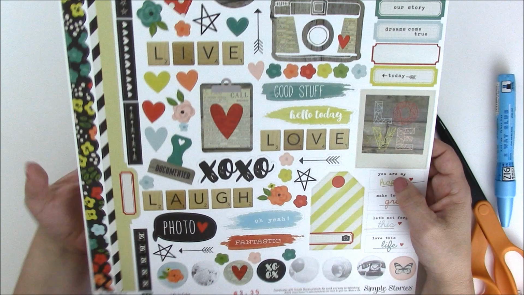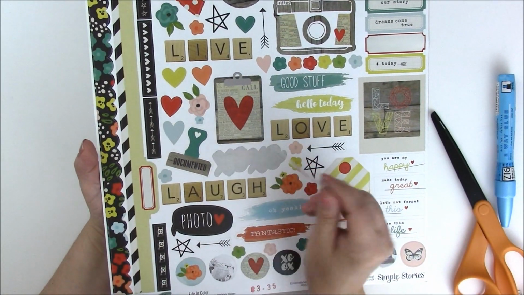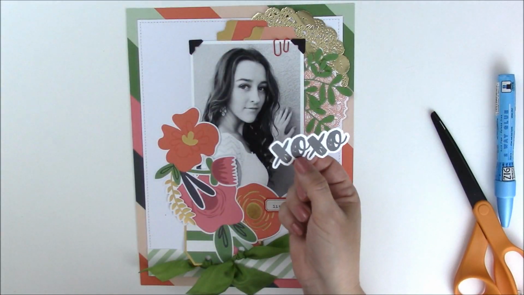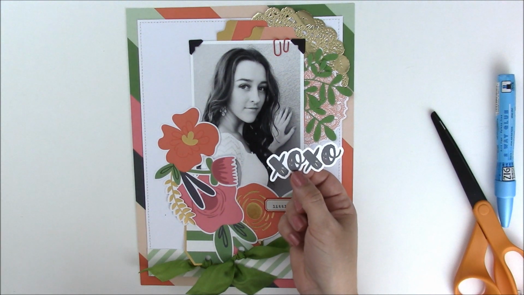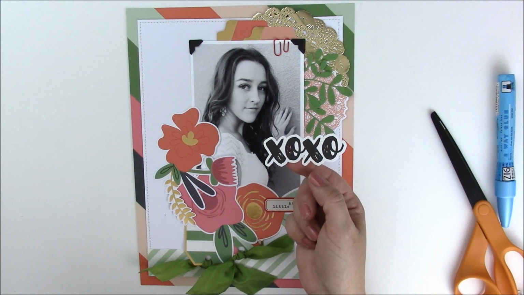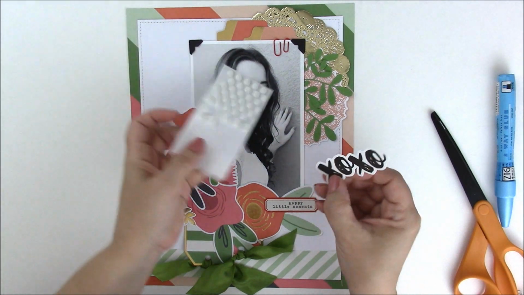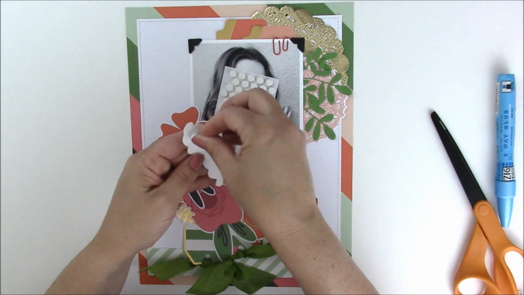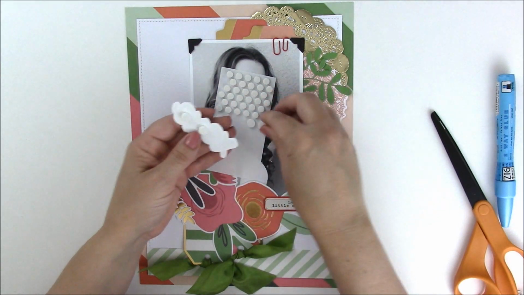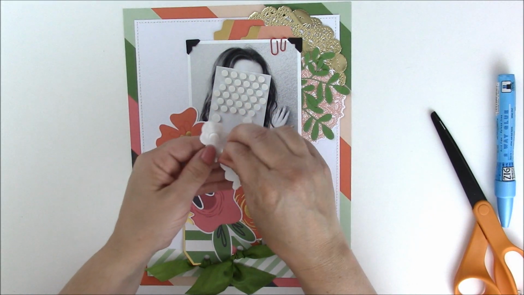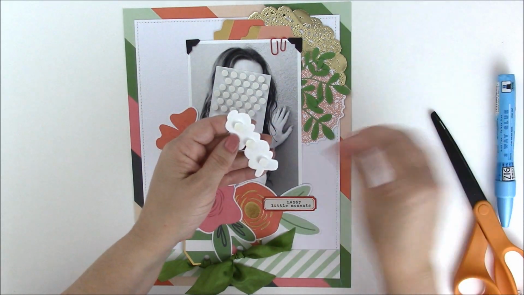And then in the card that Richard created, there was a brush script font that he used for the sentiment of the card. So I love this brush script XOXO sticker that was on that sticker sheet. So copying Richard, I am going to use this, but I'm going to pop dot it so it sticks up just a little bit. I love the look of layers on a page.